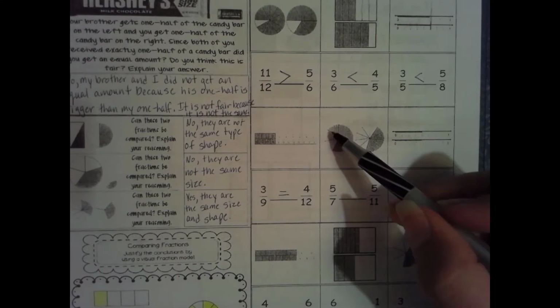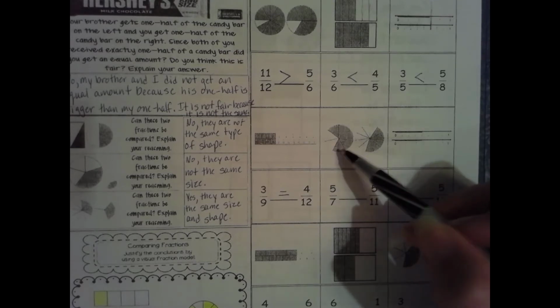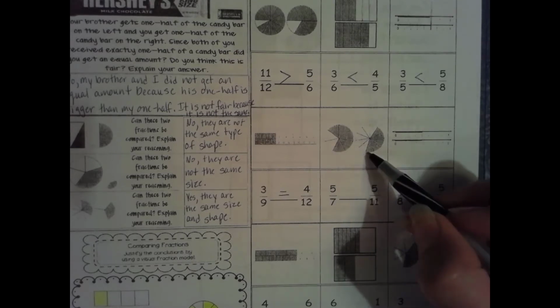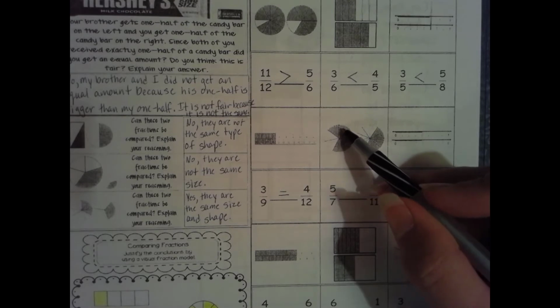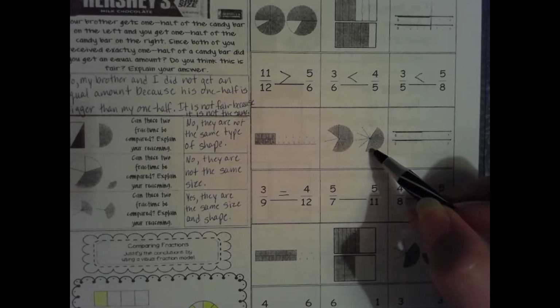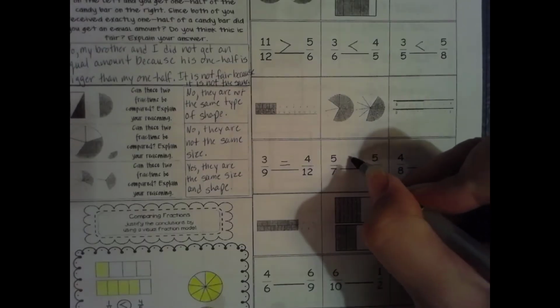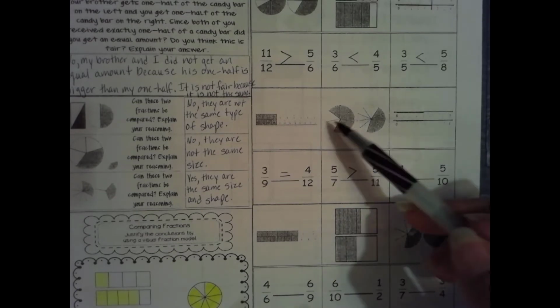Here we have 5/7 and 5/11. Well, 5/7 is a much greater area shaded in than 5/11, so 5/7 is greater than 5/11 when we're talking about the same whole, same shape, same size.